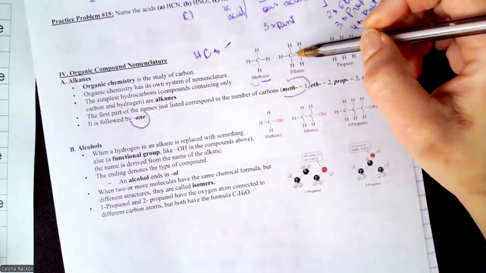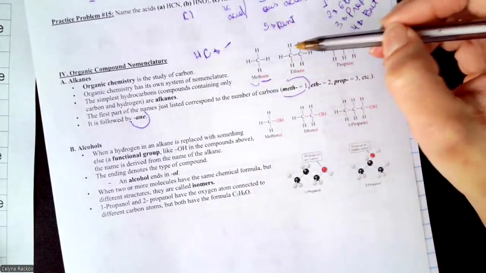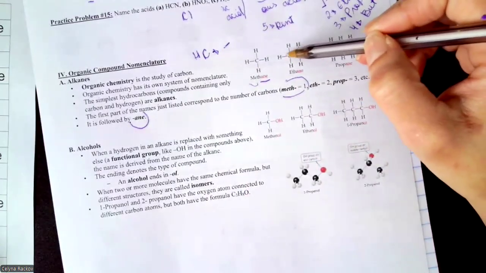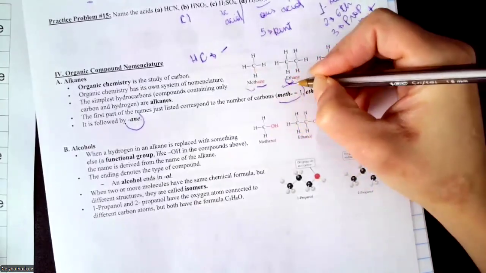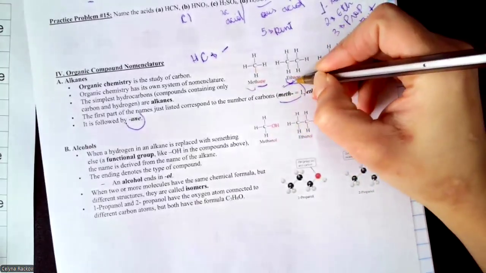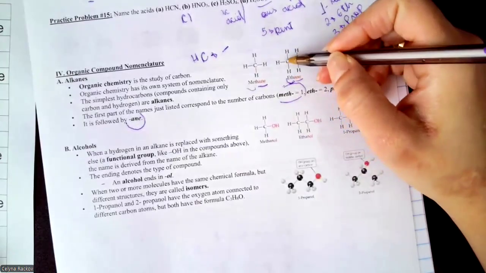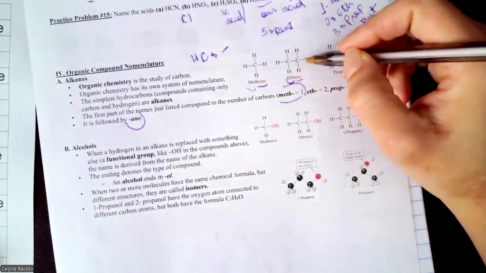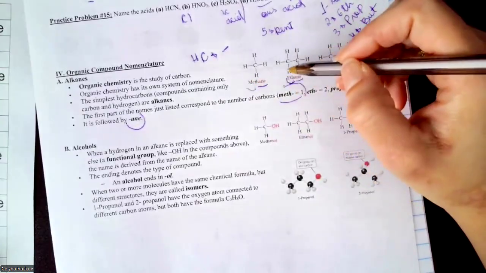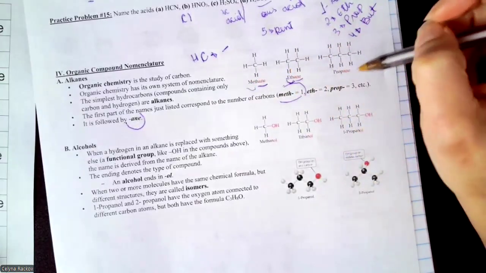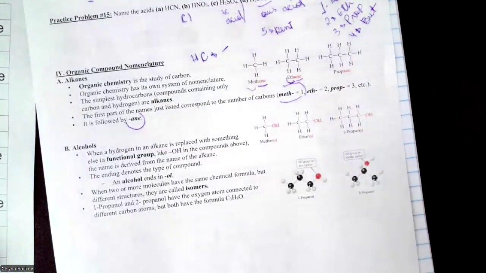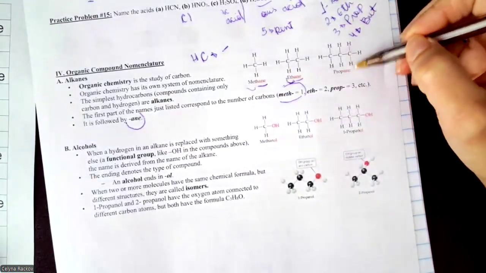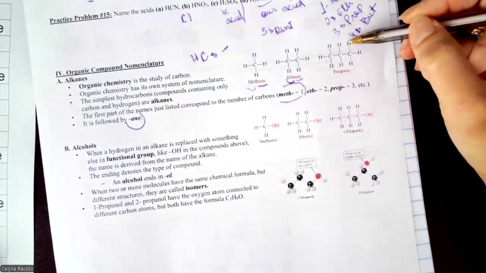And about this one, how many carbons do we have here? 1, 2 carbons, right? So the prefix would be "eth," ethane. It finishes with -ane because it's only carbon and hydrogen with single bonds. So methane, ethane, propane, because you have 3 carbons, right? And it finishes in -ane because it's only C and H with single bonds: propane.